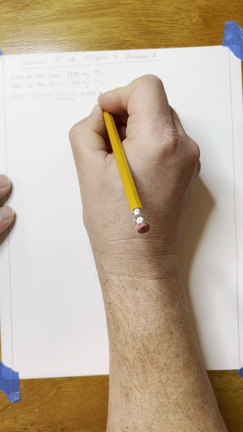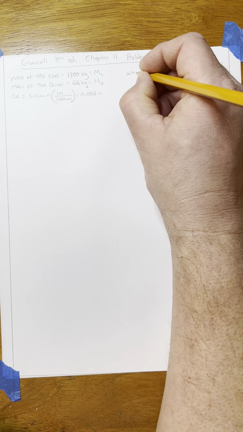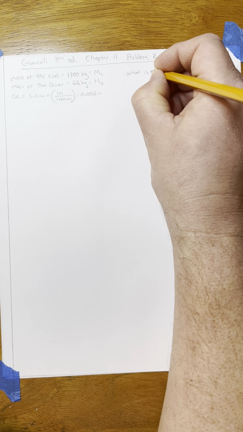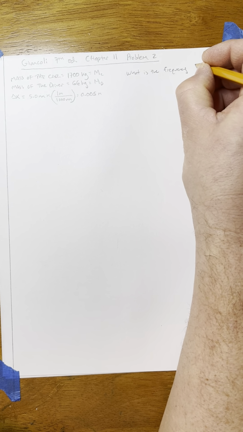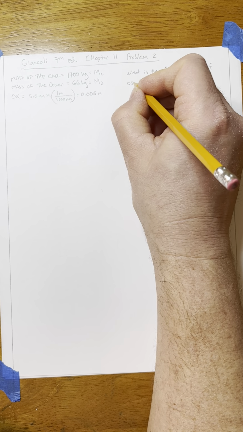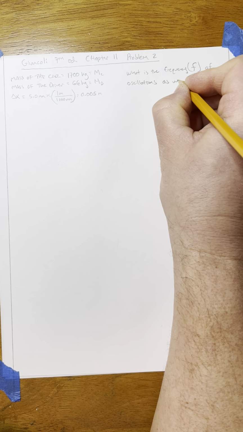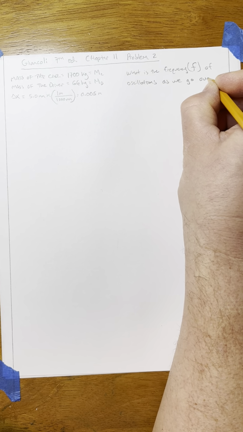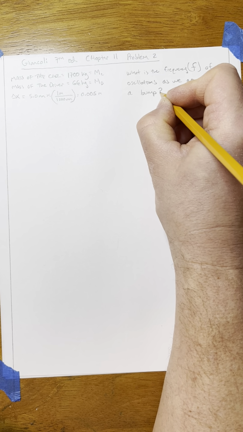to give me 0.005 meters. Now, in this problem, we're dealing with a mass on a spring, and they're asking us what is the frequency of oscillations as we go over a bump.